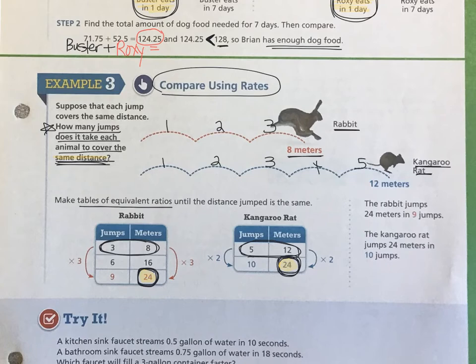Well, the rabbit, in order to go 24 meters, has to go 3 times that distance. So the rabbit has actually jumped 9 times. The kangaroo rat, however, jumps 5 jumps every 12 meters. So if I double that, then I can see that he has jumped 10 times to get to those 24 meters. So who had to take more jumps to get 24 meters? The kangaroo rat took more jumps.